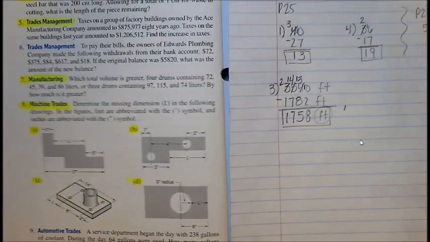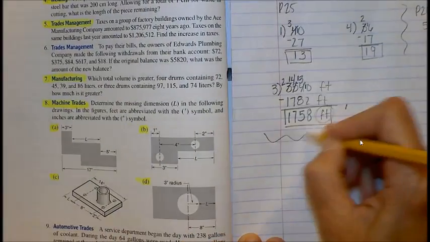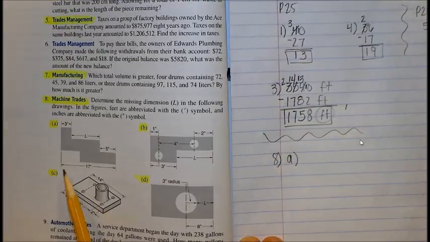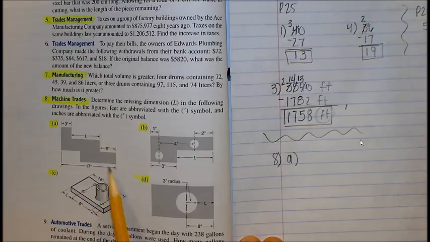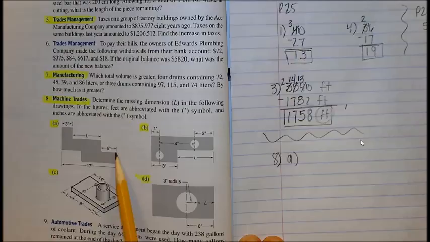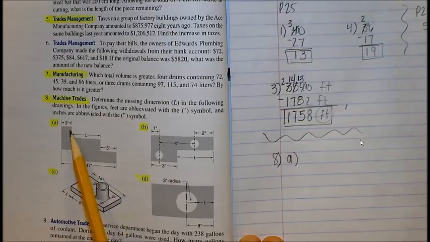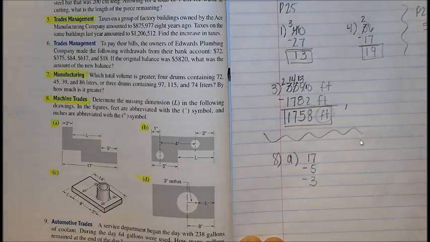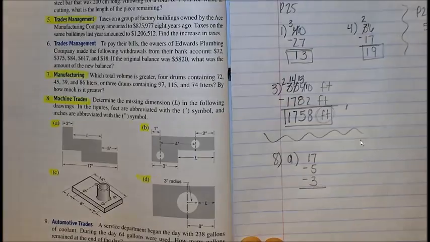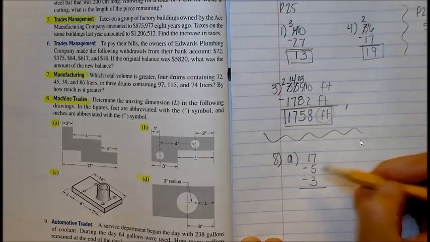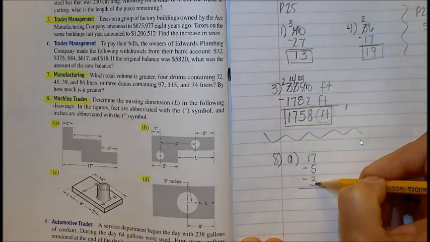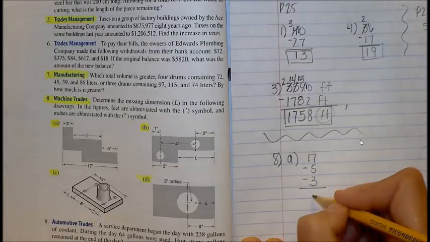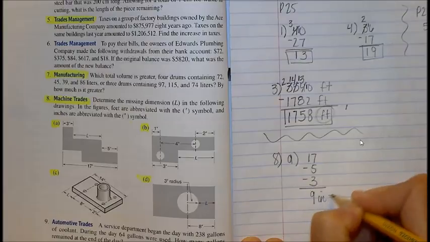I'm just going to try to make this all work on the same screen here. So number 8, and I'll do A. Here we'll notice that we have an overall length of 17, and L is in the middle, but we're going to subtract from 17 the 5 and again 3. So we would take 17 minus 5 minus 3 is going to be equal to our L. If we combine 5 and 3, we're subtracting 8. So 17 minus 8 is going to be 9. So 9 inches is what L is equal to.